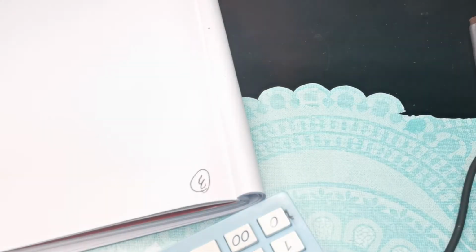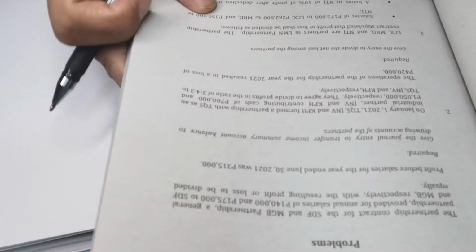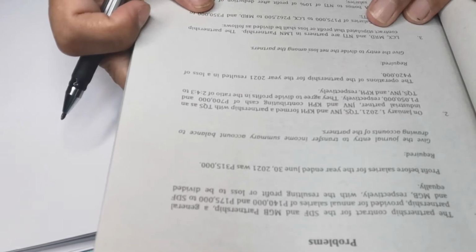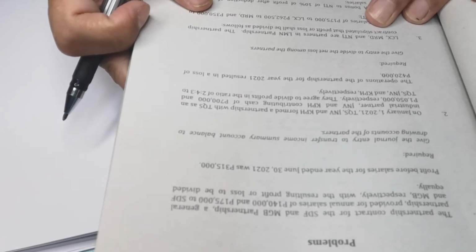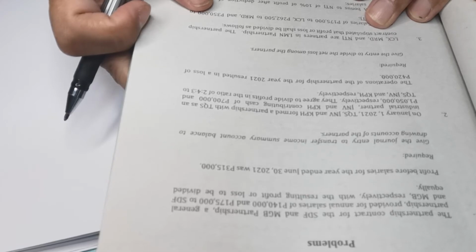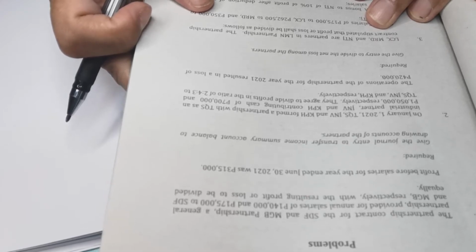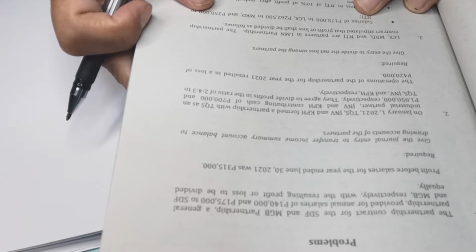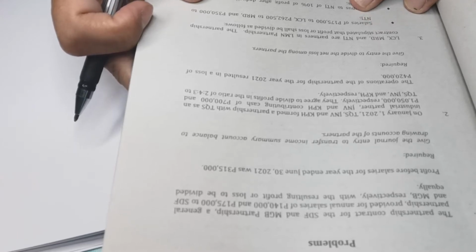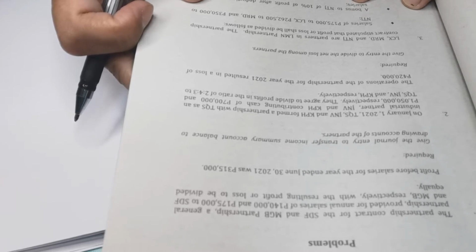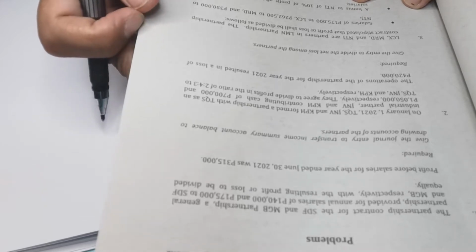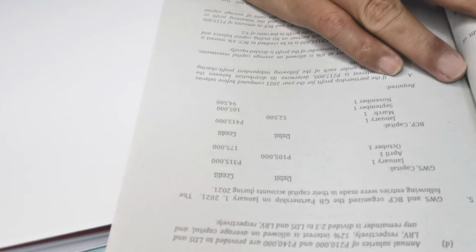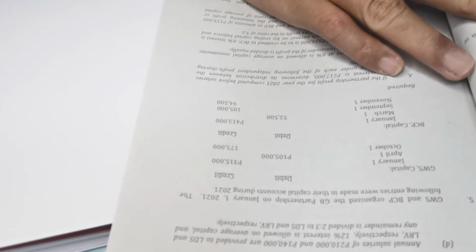So number 3 naman is what? ANX, LCX, MRD, NTI, NTJ, and LMN. The partnership contract stipulated the profit and loss should be distributed as follows. So you have the salaries for the partners, bonus of 10% of the profit after deduction of partner salaries to NTJ, and then the remaining shall be divided in accordance with that. So we're asked to prepare the schedule of the distribution of profit.